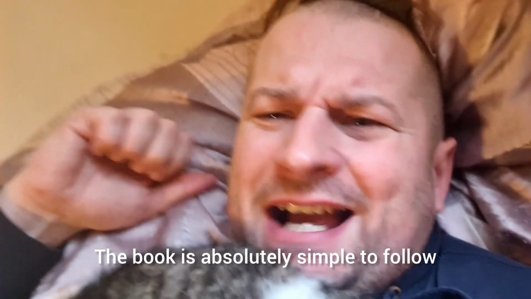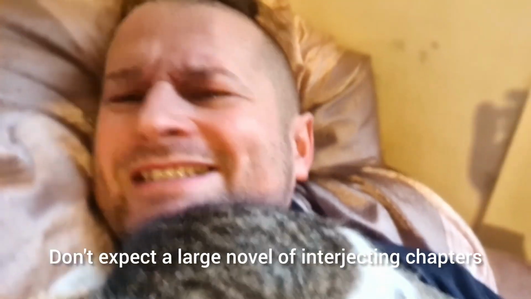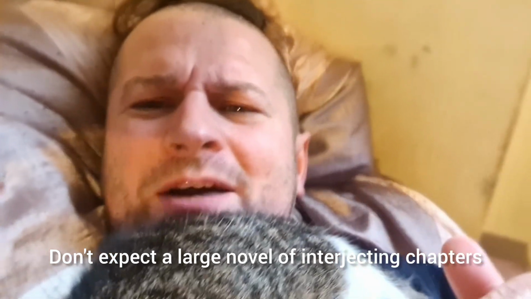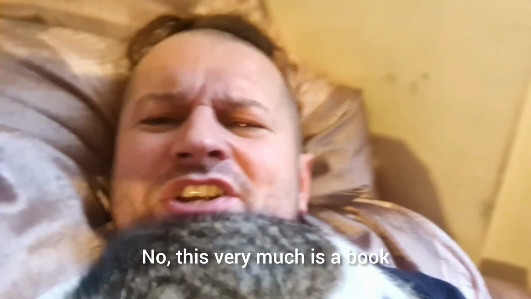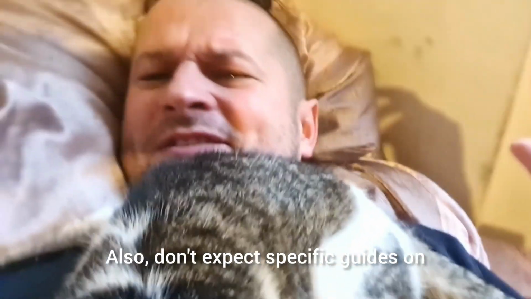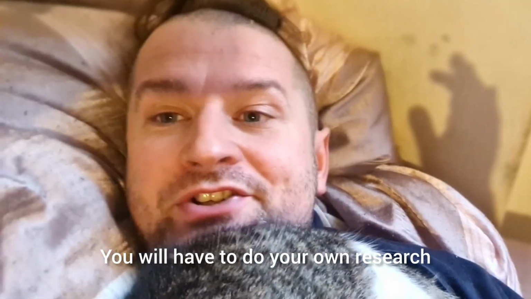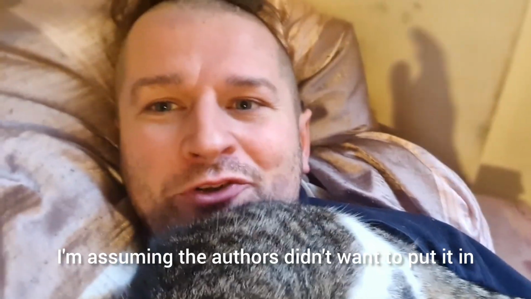The book is absolutely simple to follow. It's incredibly well structured, very, very simple. Don't expect a large novel of interjecting chapters. No, this very much is a book that you're supposed to study. Also, don't expect specific guides on how to actually use the software to node lock. Don't expect that. You will have to do your own research because there are so many programs. I'm assuming the authors didn't want to put it in.